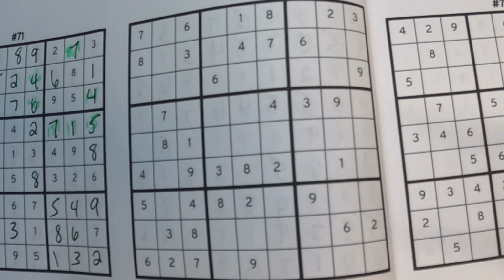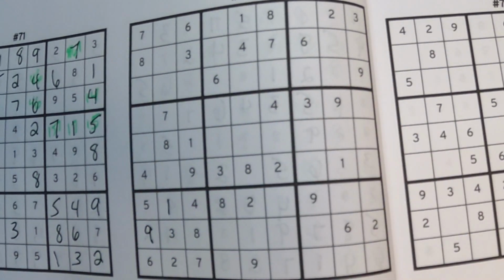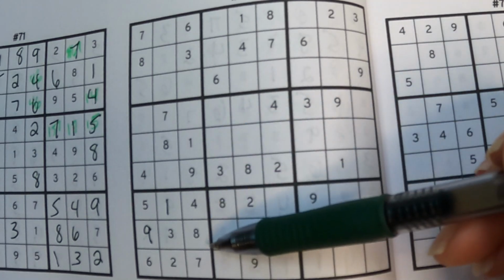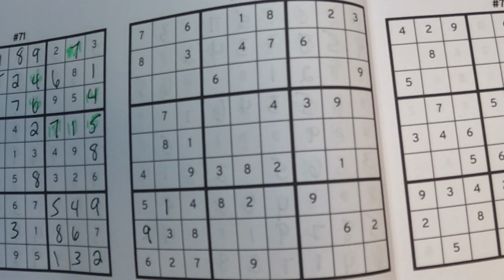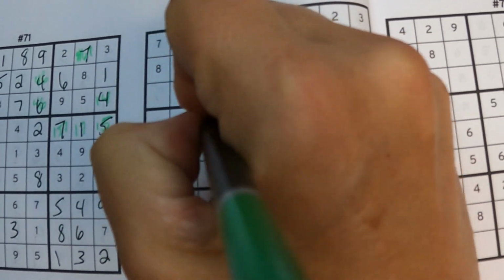If we start with this box, we're missing 1 and 9. We've got a 9 here, so 1, 9. For this column, we're missing 2 and 5. I don't see any help. So 2, 5, 2, 5.